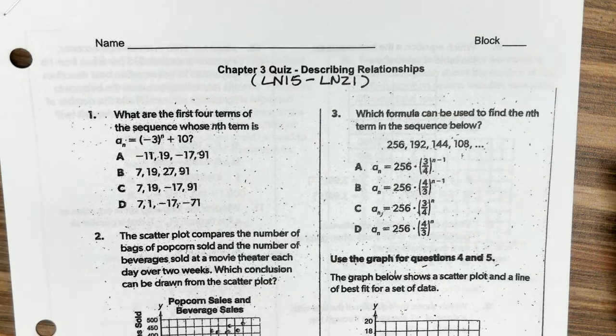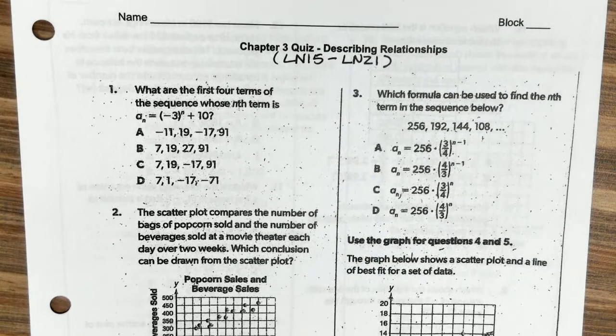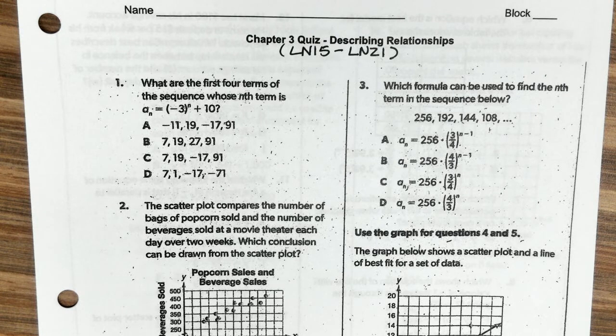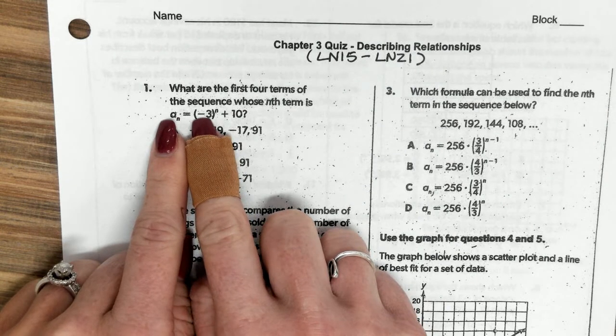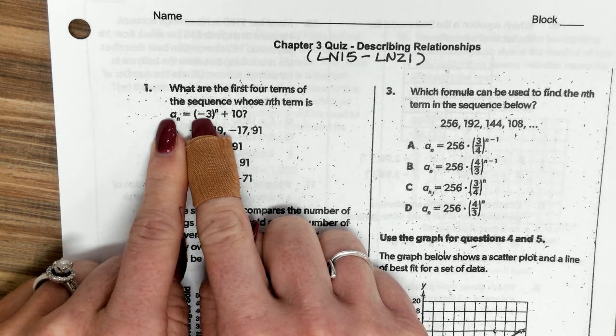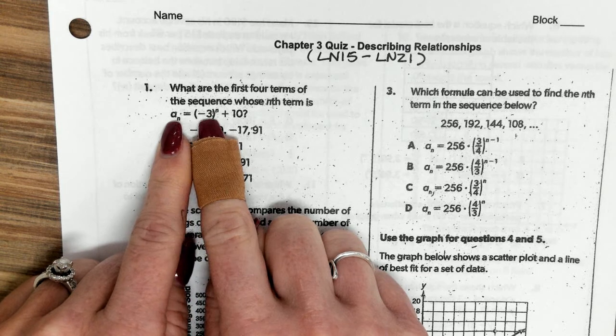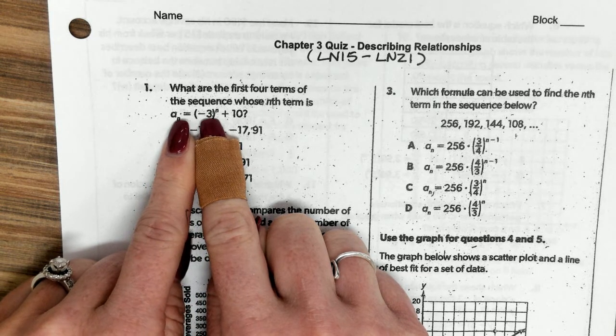All right, the first one, I actually had quite a few of you miss number 1, and I wasn't 100% sure why. The only thing I could think, if you don't put that base number in parentheses in your calculator, it will give you a different answer. Okay? So be careful with that.